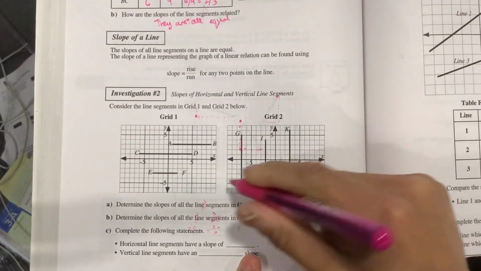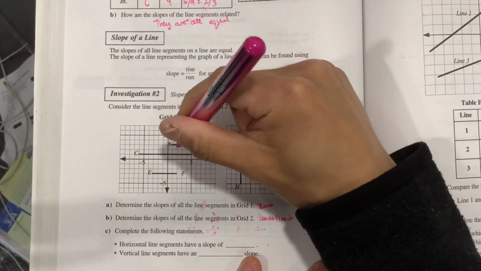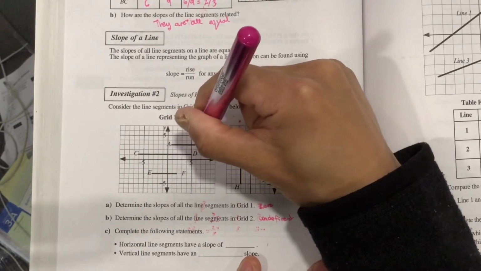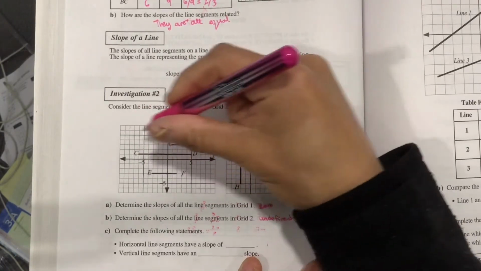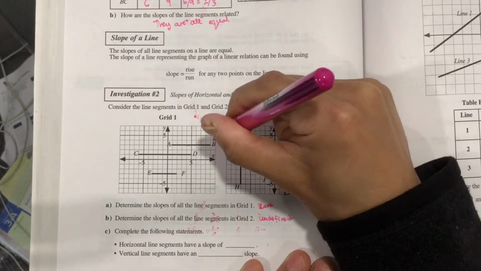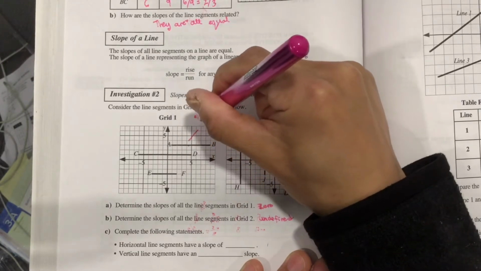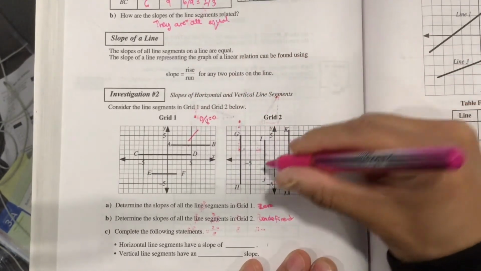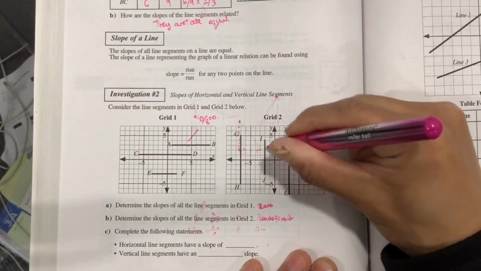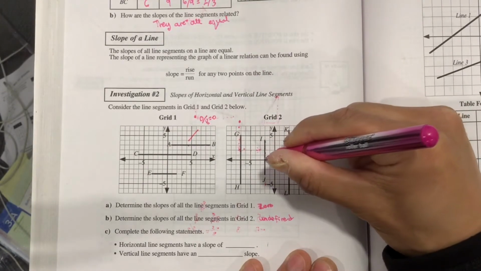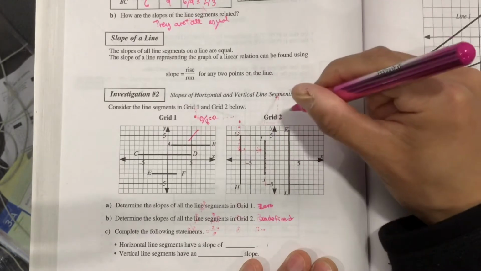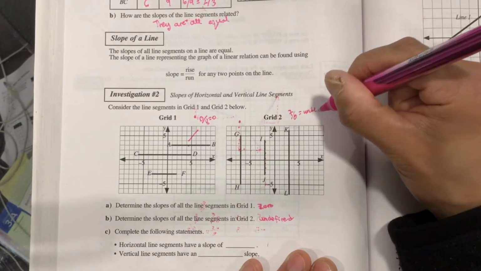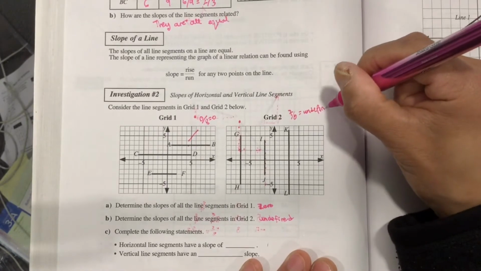And just a quick example for both. If I look at this line segment from A to B, this is 1, 2, 3, 4, 5, 6, 7, 8, and so A to B would be 0 divided by 8, which would just be 0. But if I look at from I to J here, that's 1, 2, 3, 4, 5, 6, 7. That's 7 divided by 0. And if you plug that in your calculator, you're going to get an error because it's undefined.